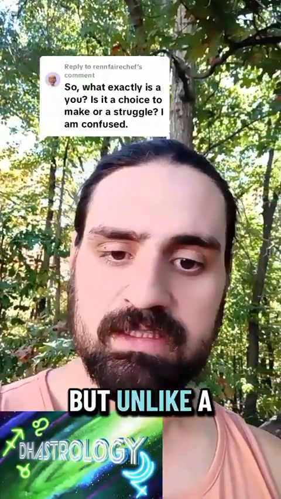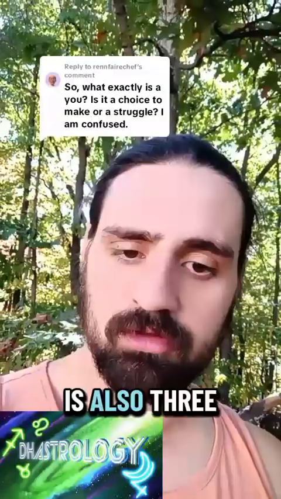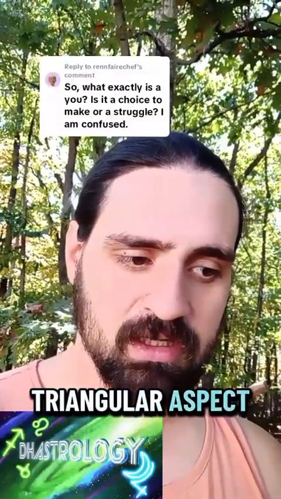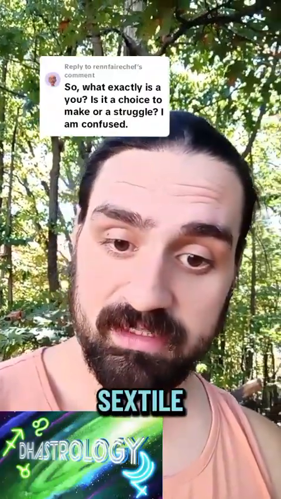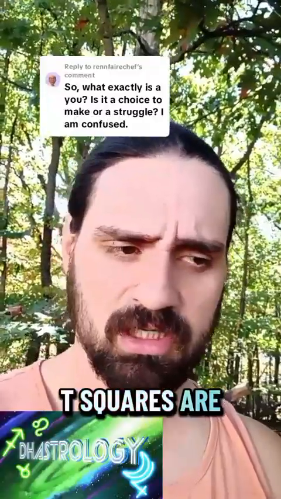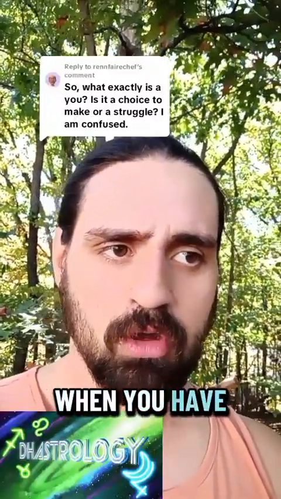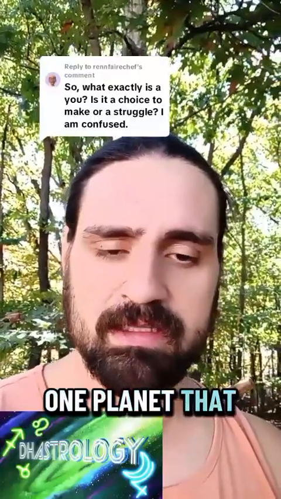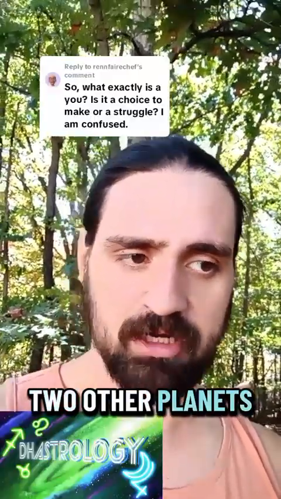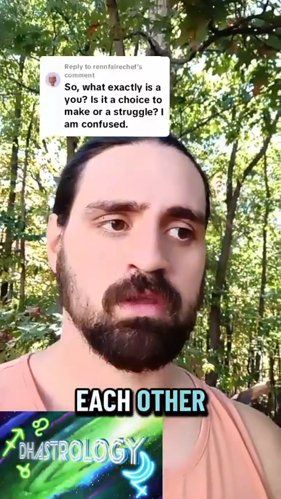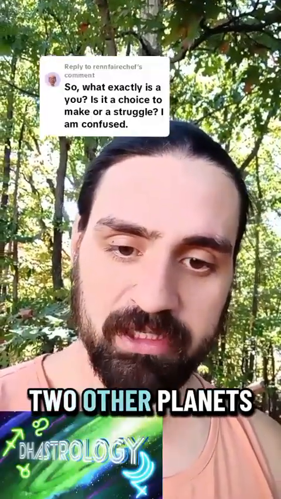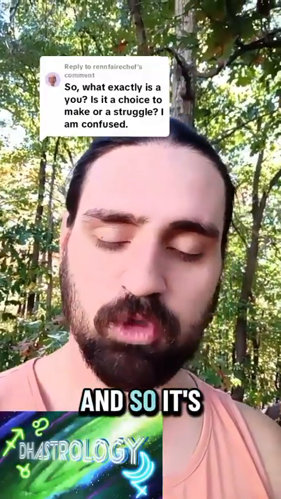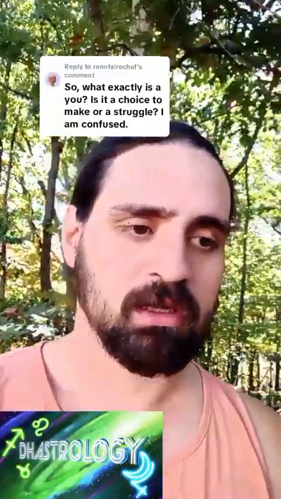But unlike a T square, which is also three planets making a triangular aspect, it is two inconjuncts and a sextile. T squares are when you have one planet that is squaring two other planets that are making an opposition to each other. A yod is one planet that is inconjunct two other planets that are sextiling each other, and so it's more of an isosceles shape.